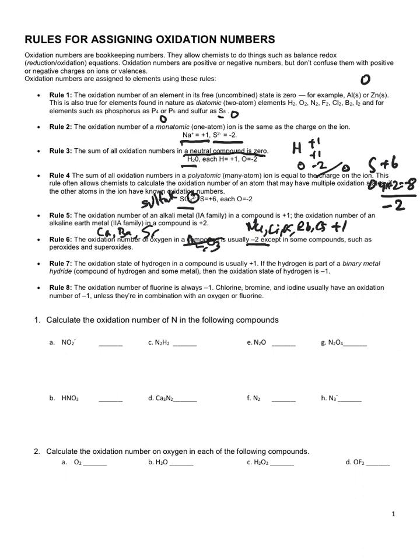Rule number 7. The oxidation state of hydrogen in a compound is usually +1. It's +1 if it's combined with a nonmetal. If it's combined with a metal, it's going to be -1, to make a binary metal hydride.